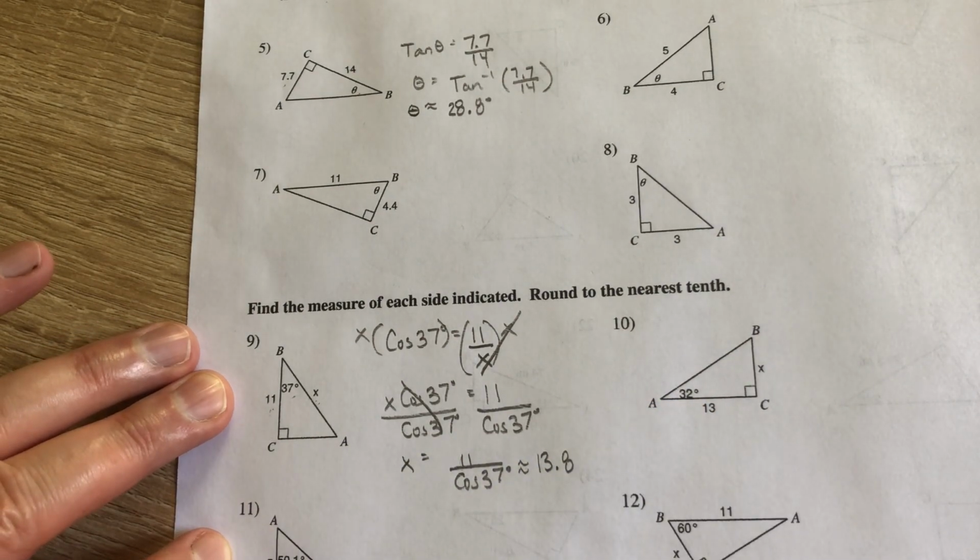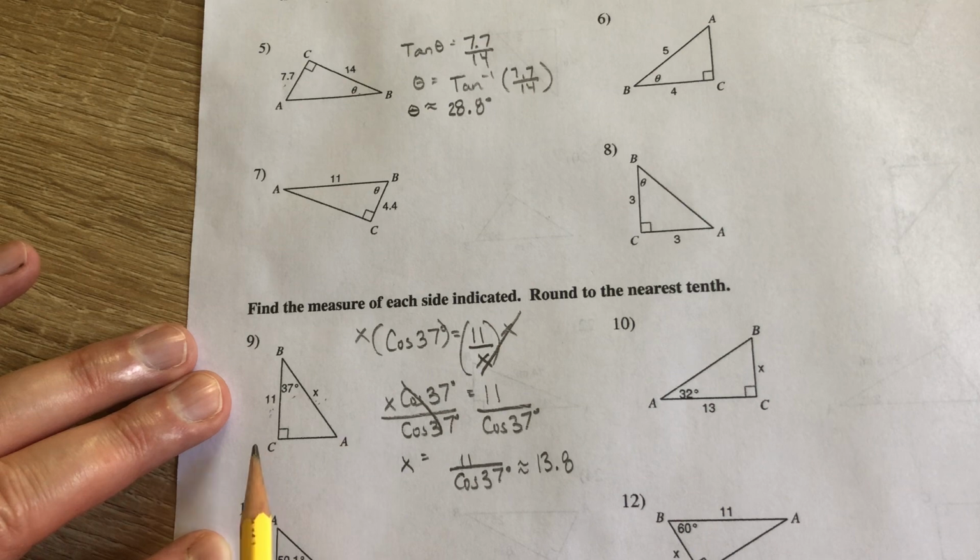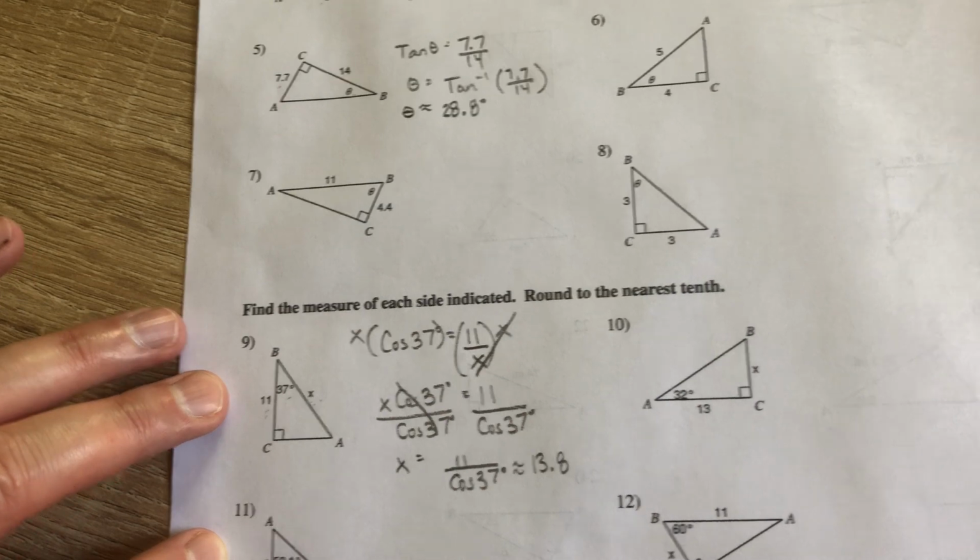Now it's always good to reflect on our answer here. If you look, 13.8, that would be the length of the hypotenuse, which is longer than this leg. So that does not guarantee that we got it right, but it at least suggests we're on the right path, because the hypotenuse always has to be the longest side in a right triangle. So if we proceeded to do this calculation and we got something that was less than 11, less than this leg, we would have known we did something wrong, because the hypotenuse has to be the longest side.